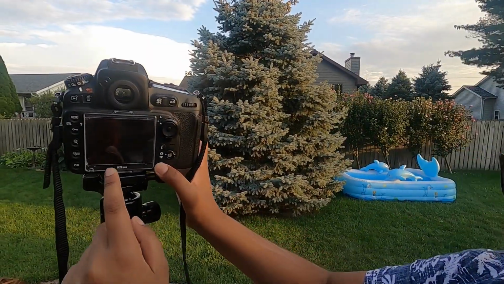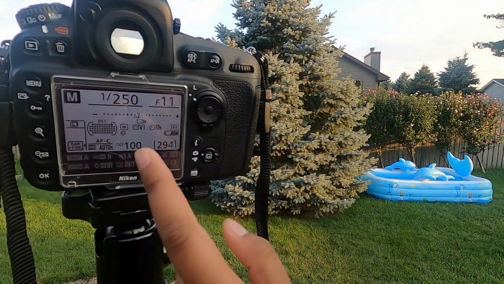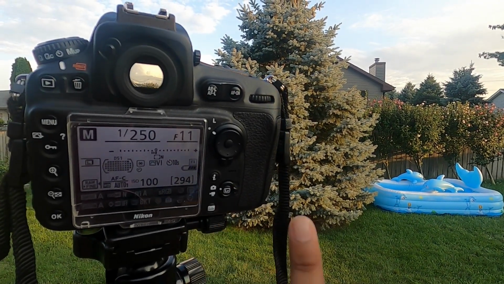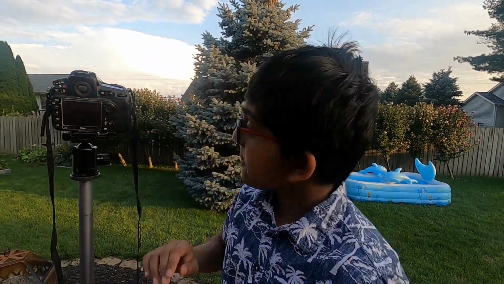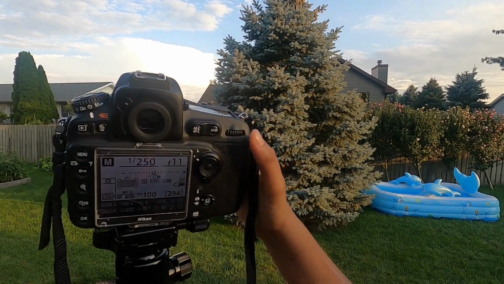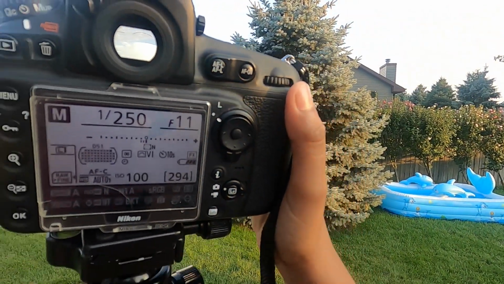Okay guys, so now let's take a few pictures and understand how aperture affects light and depth of field. So first we're gonna try and understand light. So I'm gonna take pictures of clouds. If I open this up, you can see my shutter speed is 250th of a second and my ISO is 100. Don't worry about that because I have videos on those. And I'm gonna start with my f-stop being 11, and I'm gonna start going down. Let's take the first picture now with f11 for the f-stop.